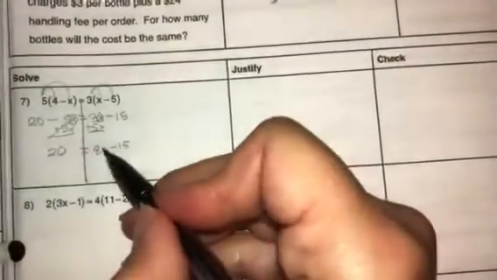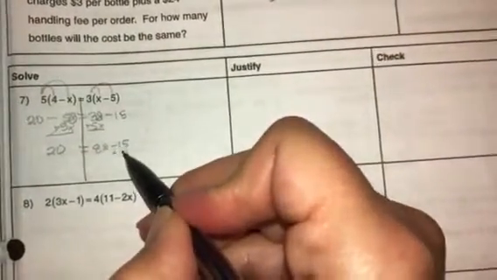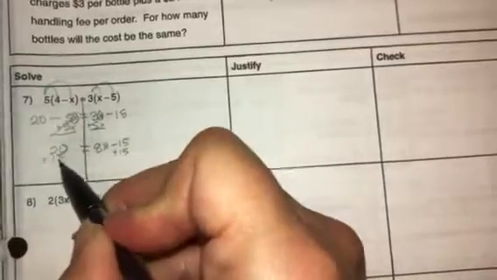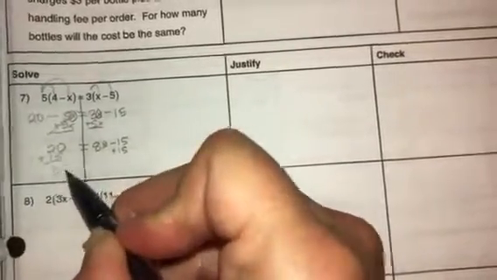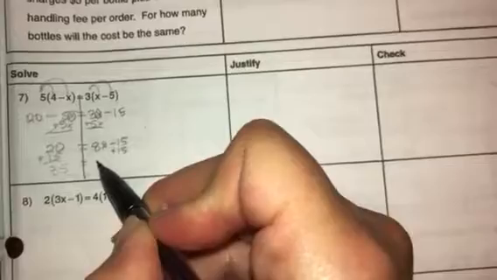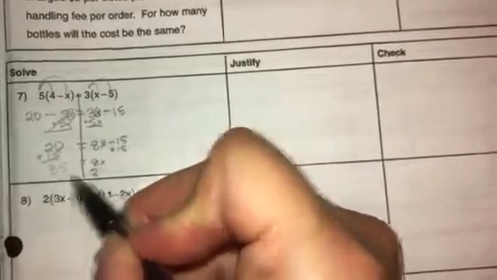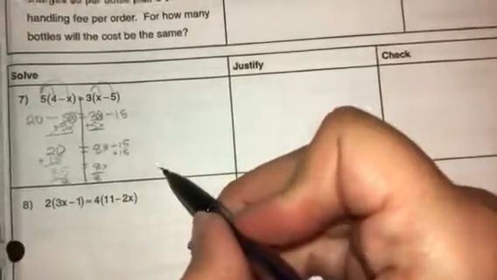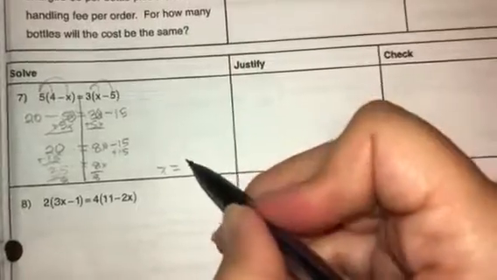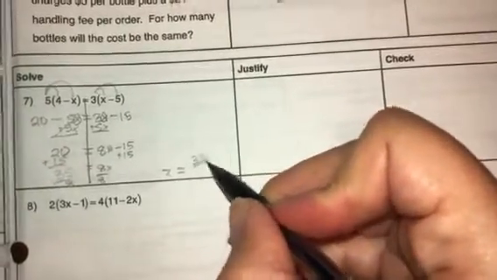And then it's just a two-step. We add 15 to both sides. We get 35 equals 8x. Divide both sides by 8. And we can just keep that answer as x equals 35 over 8.